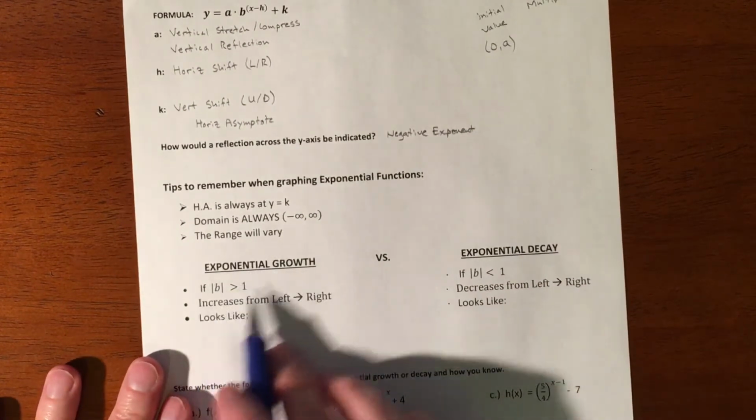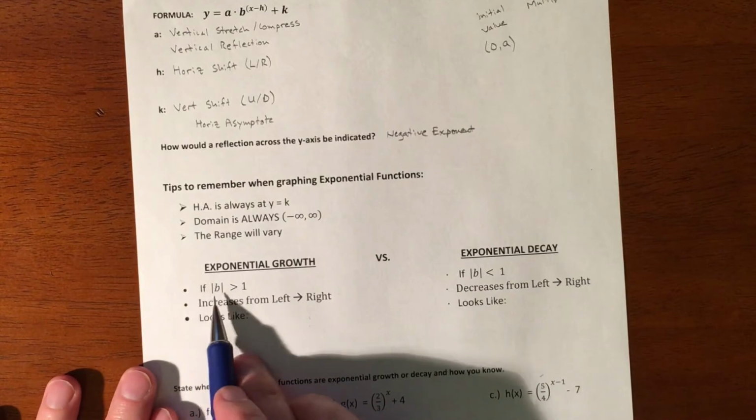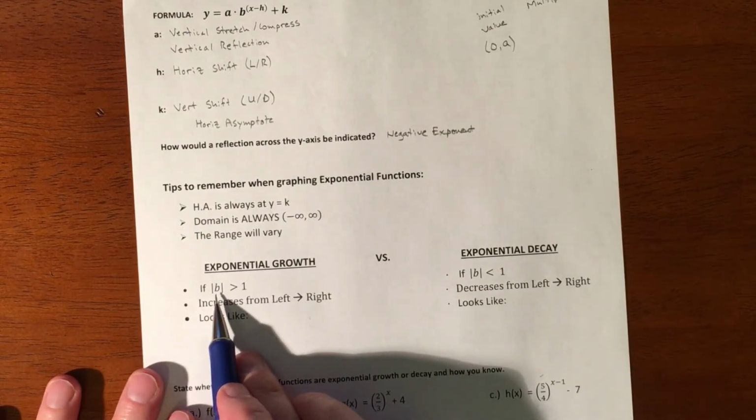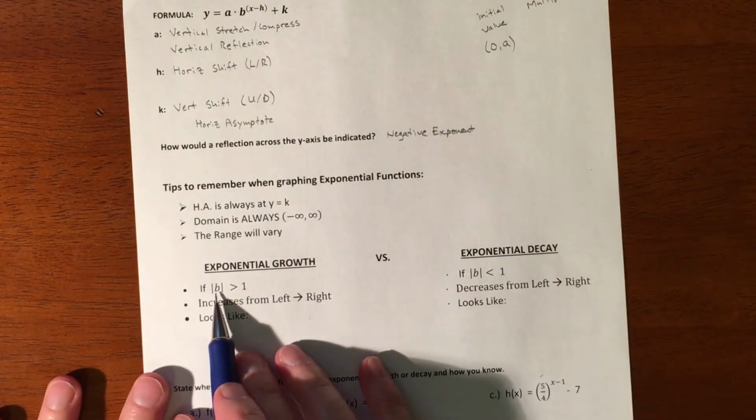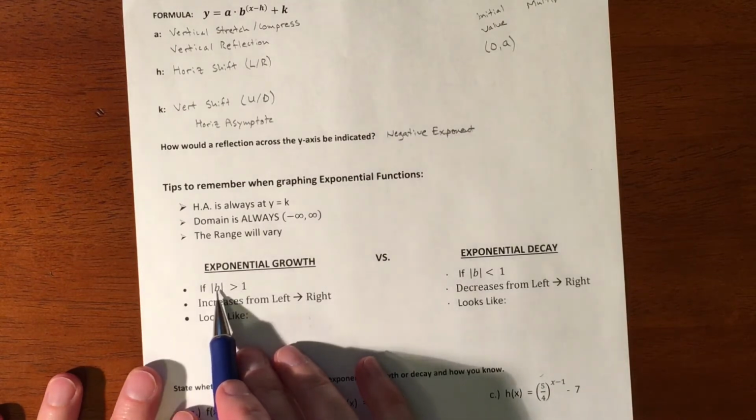All right, so your graphs for this, and then we'll talk about your B value. Your multiplier is never going to be negative. It's only ever going to be positive. It would be a totally different type of thing and a lot more complicated if your B value was negative. So your B is always going to be positive.